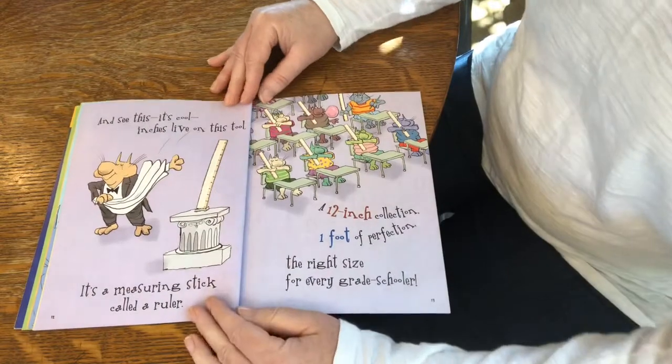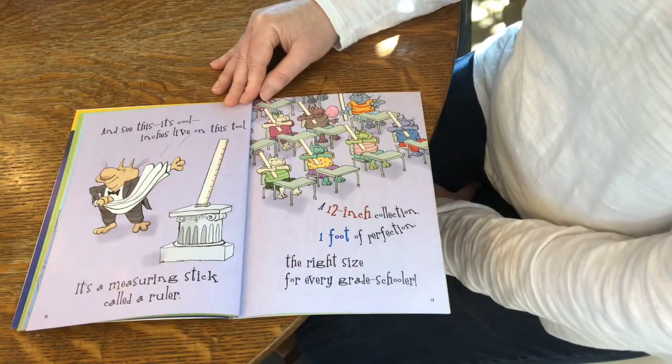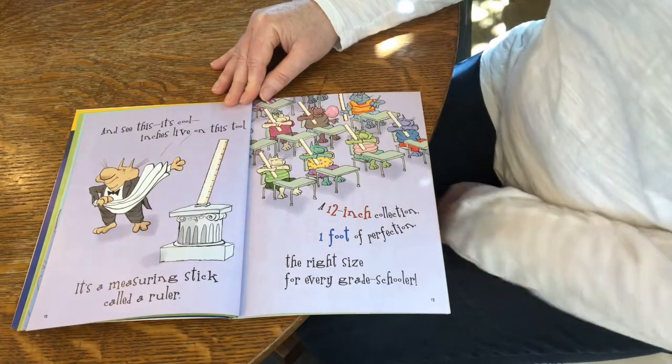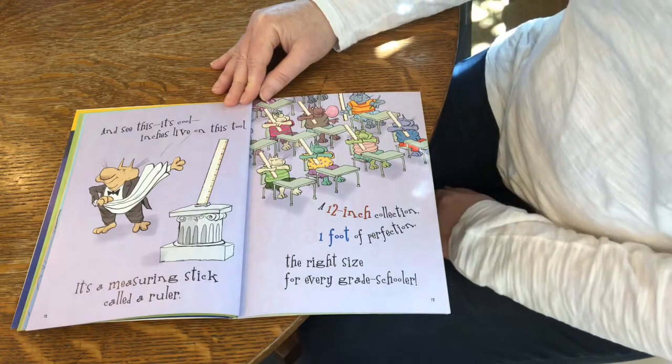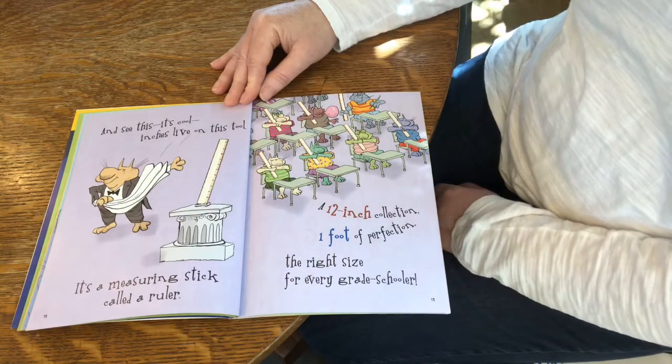And see this? It's cool. Inches live in this tool. It's a measuring stick called a ruler, a 12-inch collection, a 1 foot of perfection, the right size for every grade schooler.